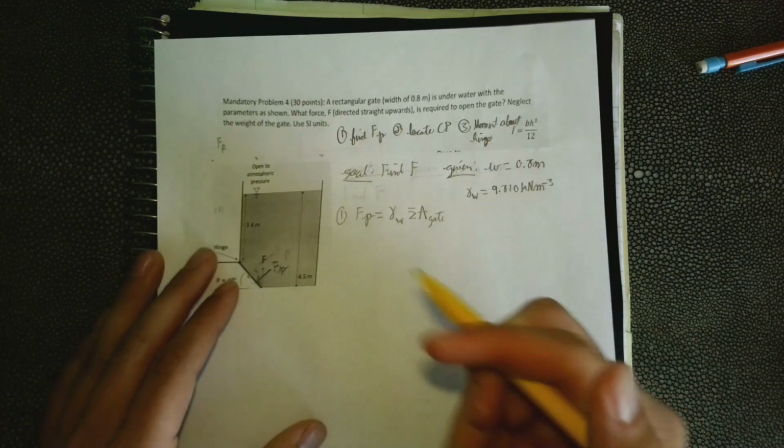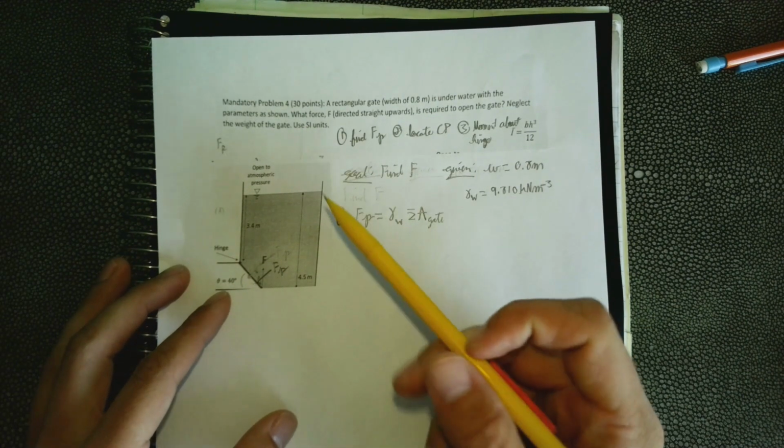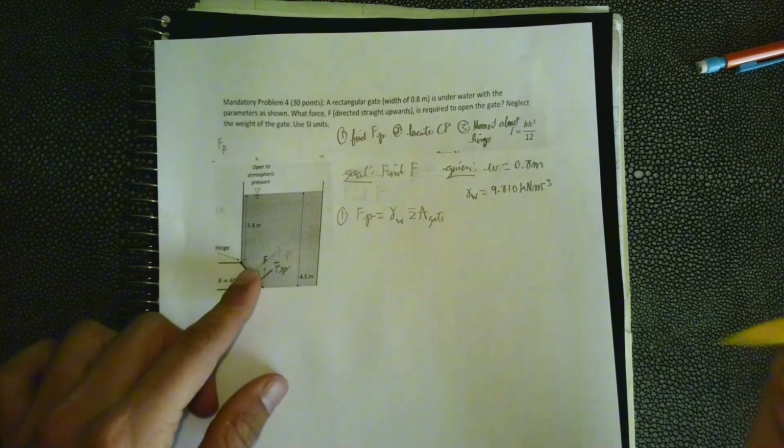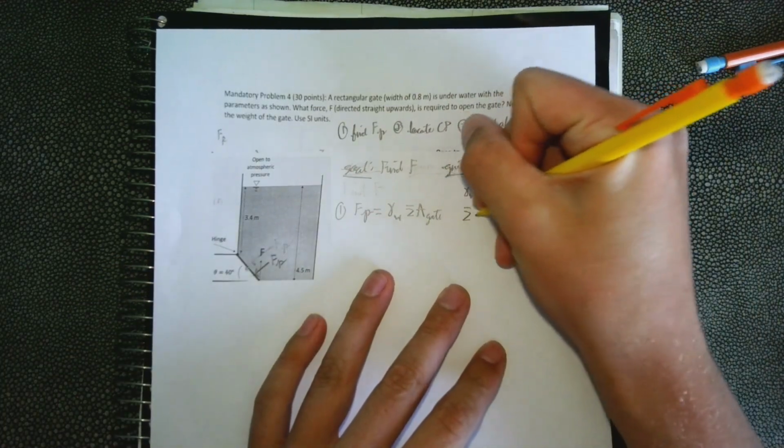That's on the first page. And then we need to know the depth. I'll write it out and then explain it.